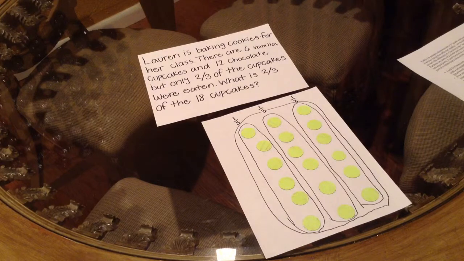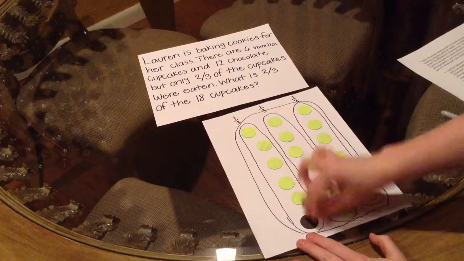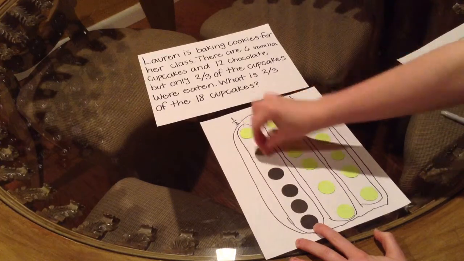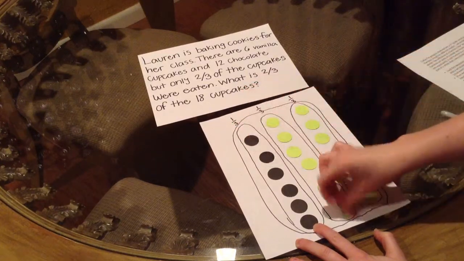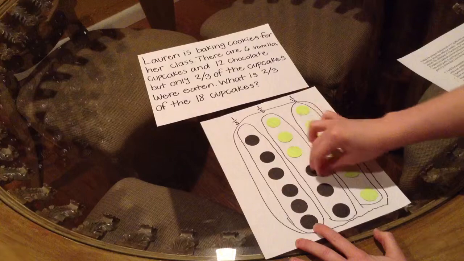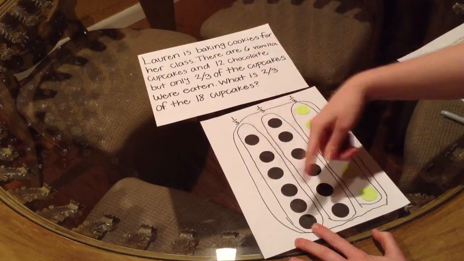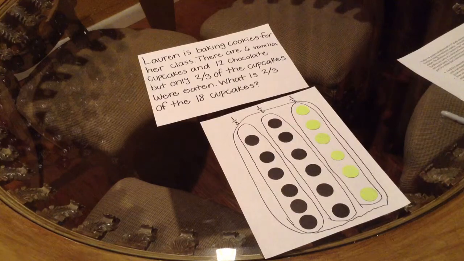Okay, so we're looking for 2/3 of the whole, which is 18. So I'm going to flip over 2 groups to represent 2/3. I'm going to flip over my counters because remember we're flipping over 2 groups of 3. So we have 2 groups flipped over of the 3.